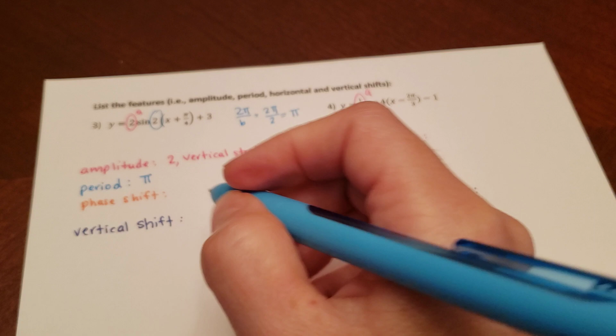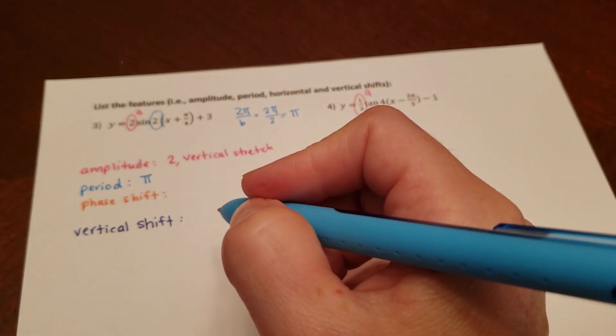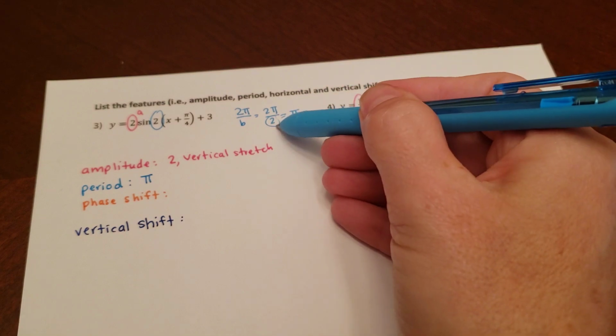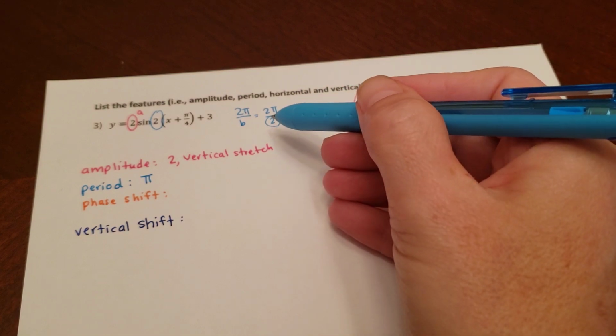And then in reference to horizontal stretch and compression, use your b. So my b was 2. So 2 is greater than 1, so horizontal compression.